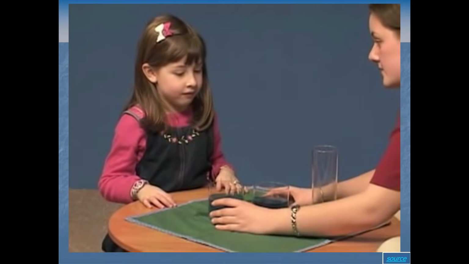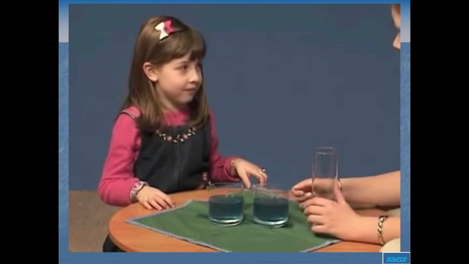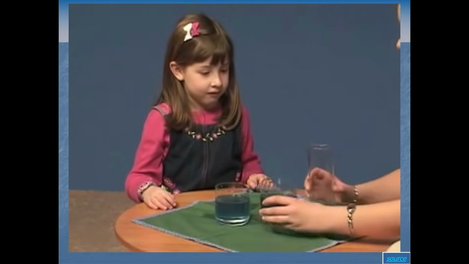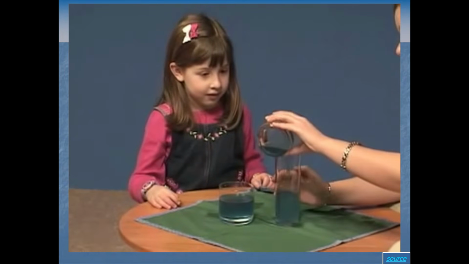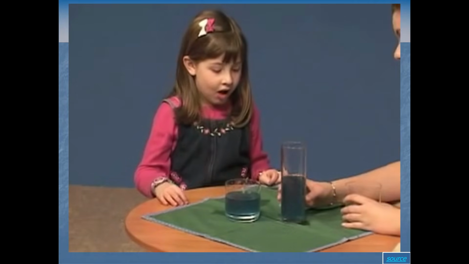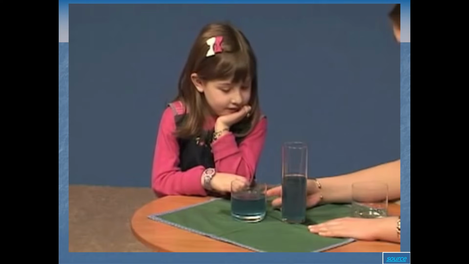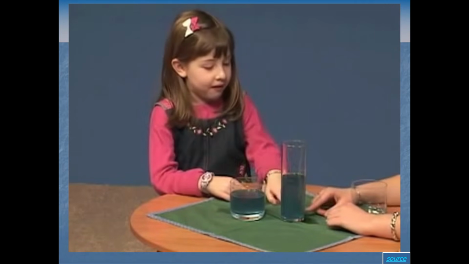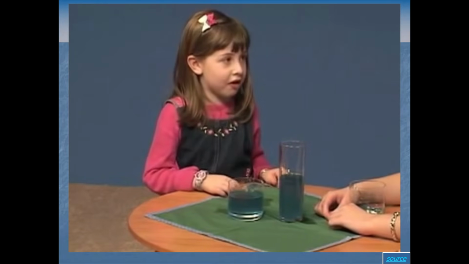Can you look at these two glasses? Do you think that they have the same amount of juice? You think they have the same? Okay. Now we're going to pour this juice into this glass. Now, do you think that this glass has more juice, this glass has more juice, or do you think that they have the same amount? That one has more. This one has more, and why do you think that this one has more? Because it's taller.